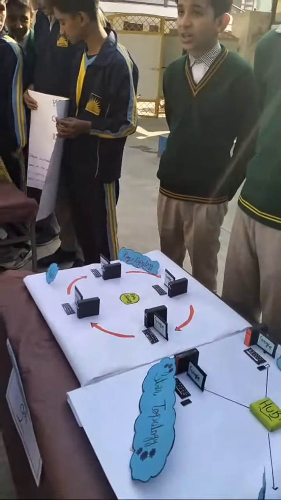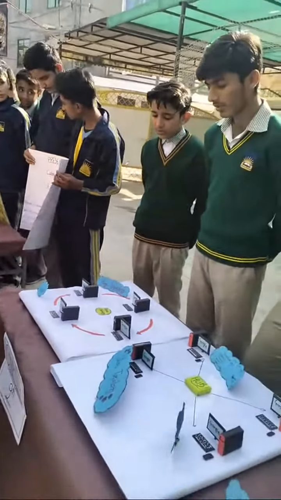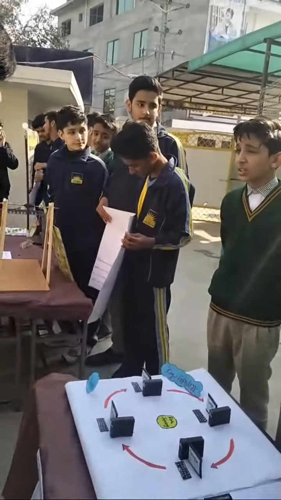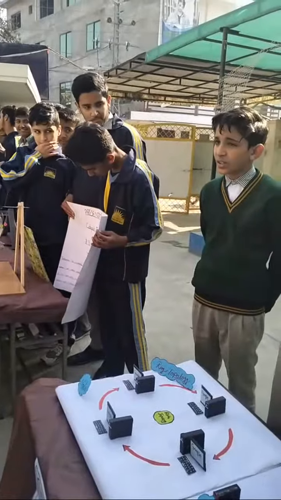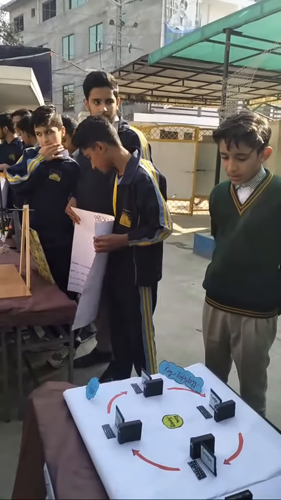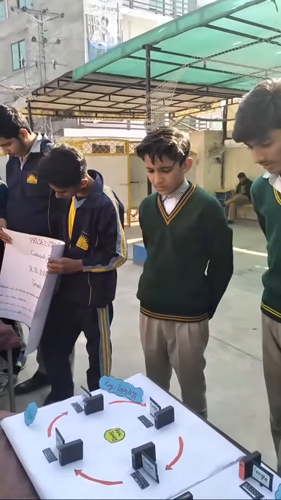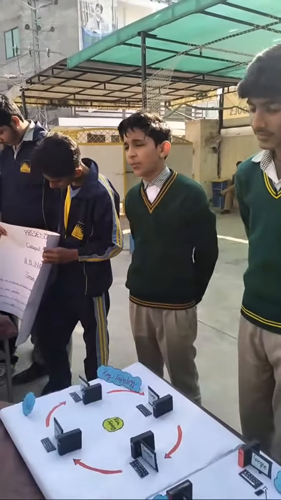There are two nodes, the start and the stop. One node sends the data, and the node it is sent to only receives it, and the others will ignore it. And if any computer has an error, it can disturb all the data.